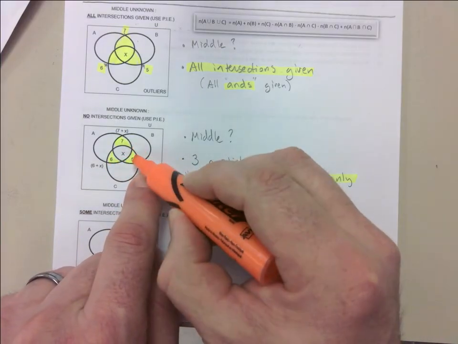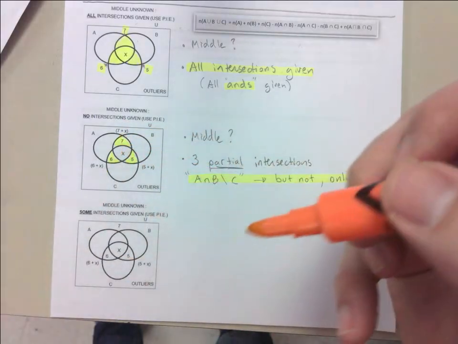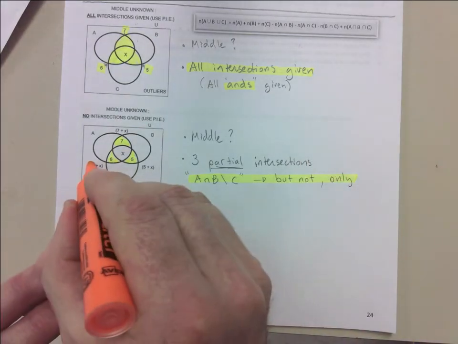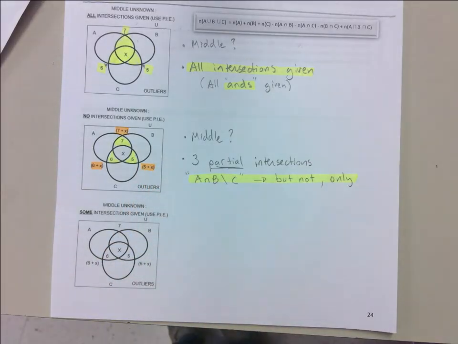Over here, 5 plus x, 7 plus x, right? So you have to write all the intersections in terms of x. That is what makes this one unique. Trust me, you're going to recognize it once we get there, so don't worry about it too much right now if you don't get it. Once we do them, you'll see what I'm talking about.